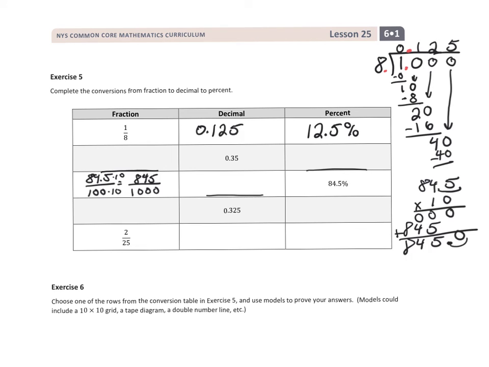Okay. 325 thousandths, what's the percent for that one? And what is the fraction? And then 2/25. Why don't we do the percent for that one first, and then the decimal. And that's all we're going to do for today.